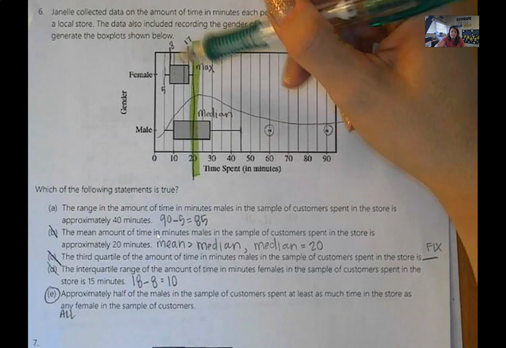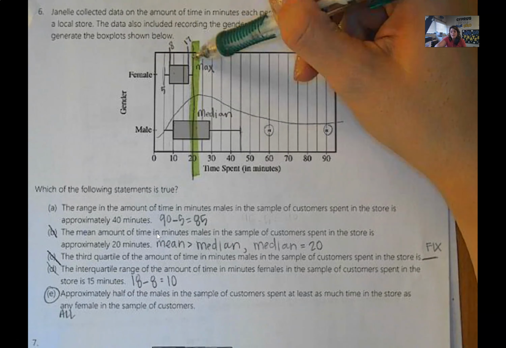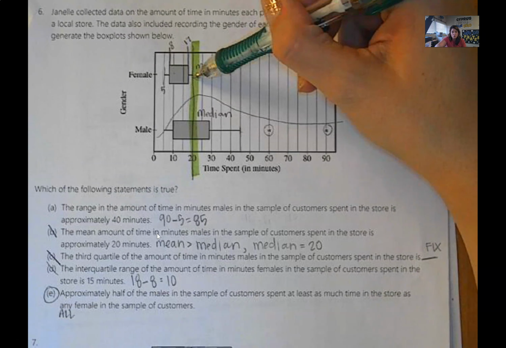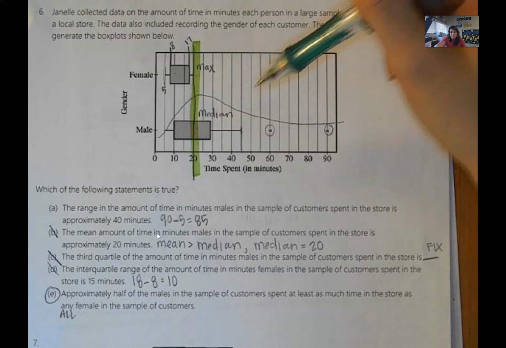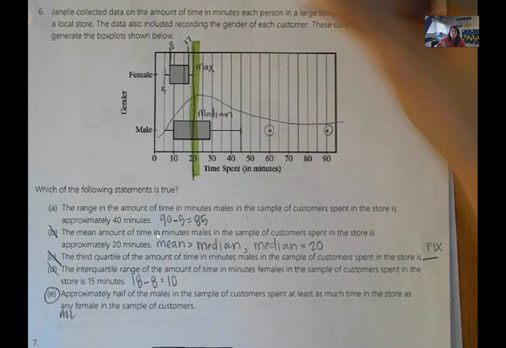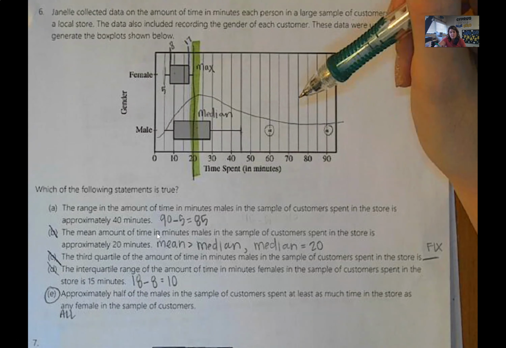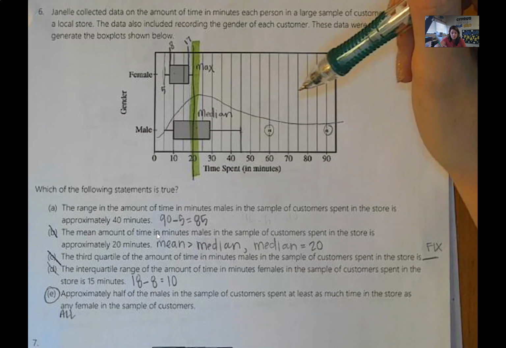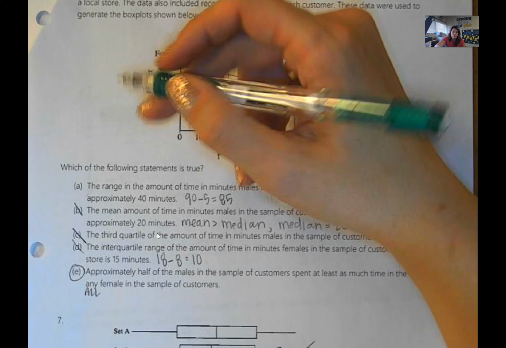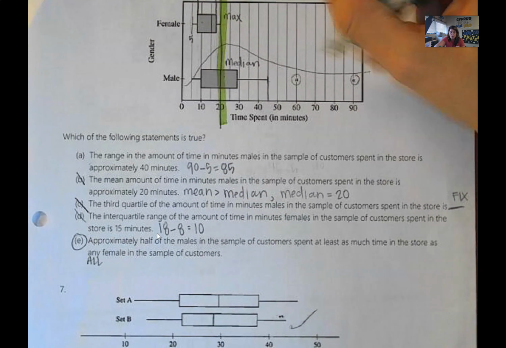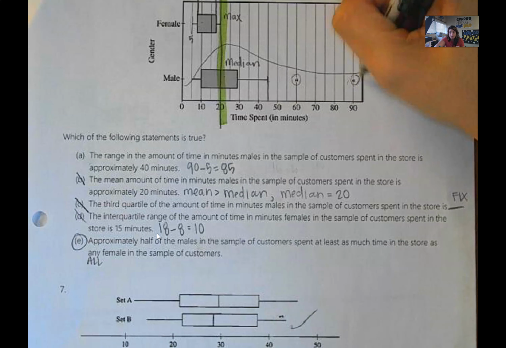So what they're trying to say is the most amount of time any female spent in the store was 20 minutes, and half of the males spent that and more. So they spent at least as much time as all the females. So it's E, which makes me feel better about A. I feel pretty confident we were supposed to include the outlier at 90.